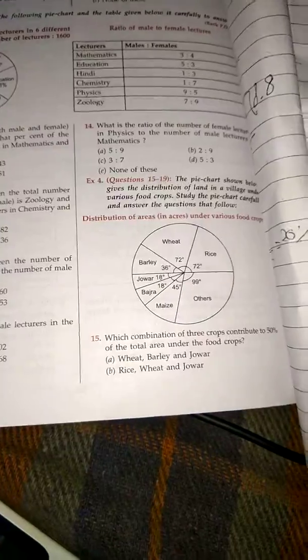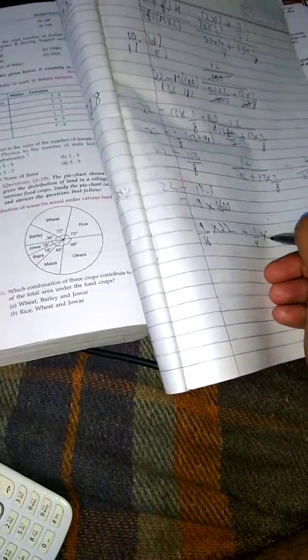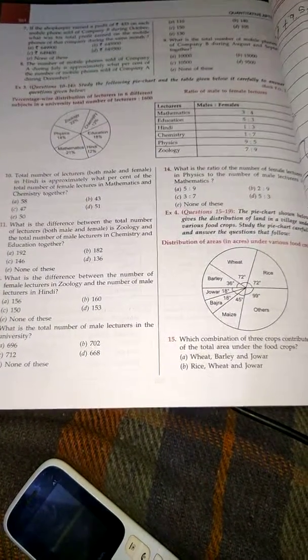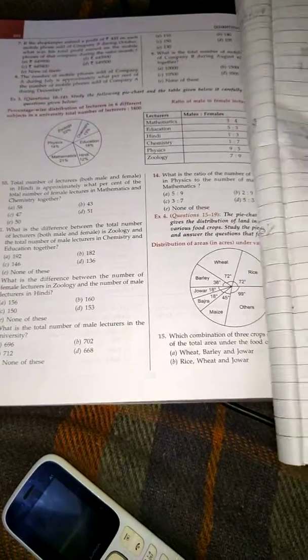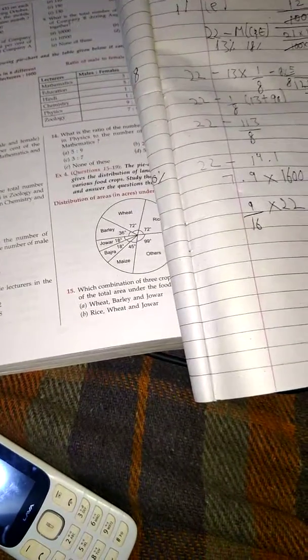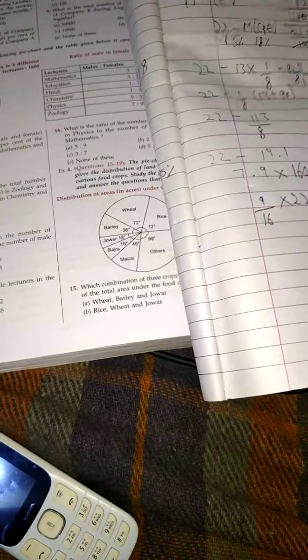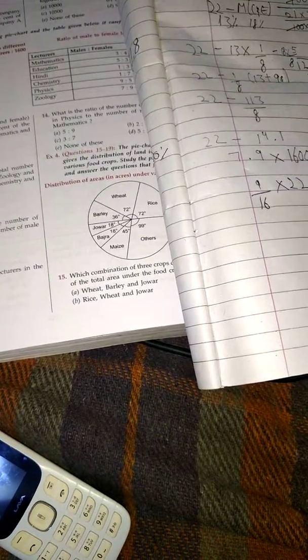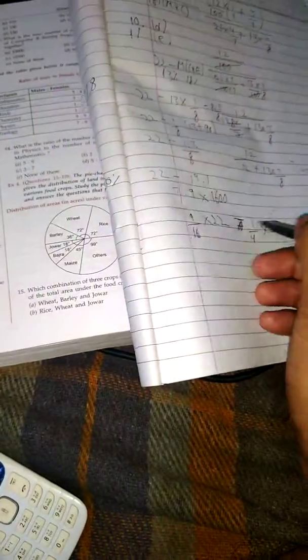In Hindi we have the ratio 1:4 and 12% weightage. So again we need to find the difference.